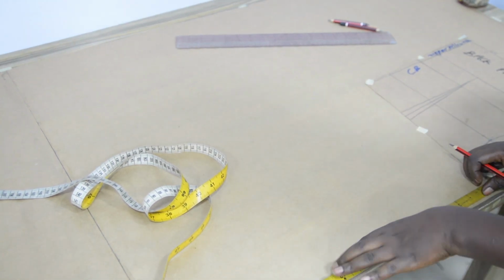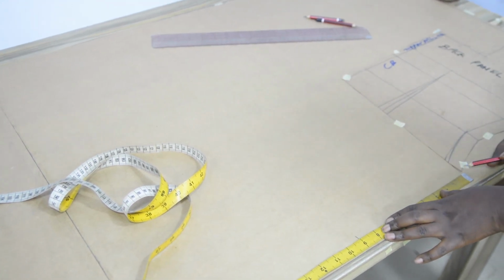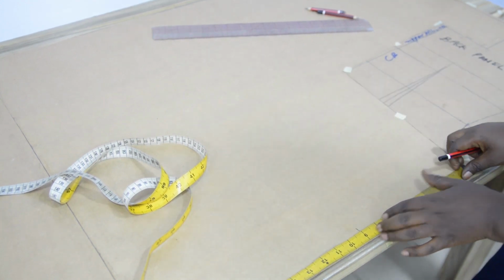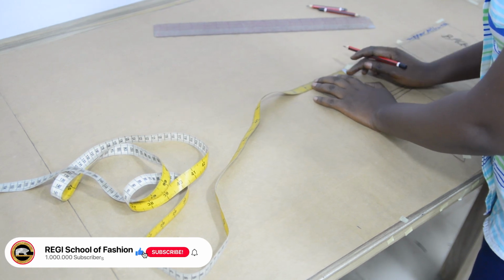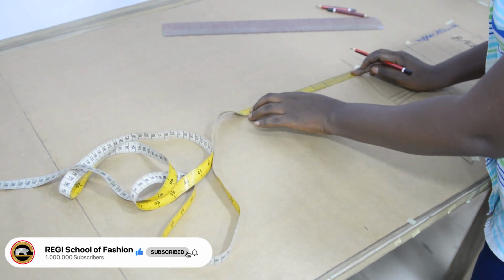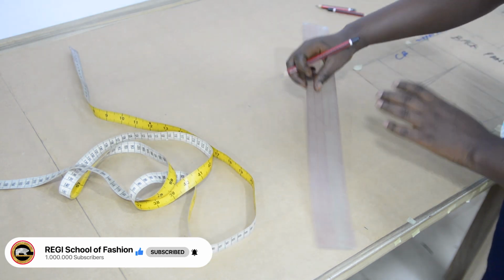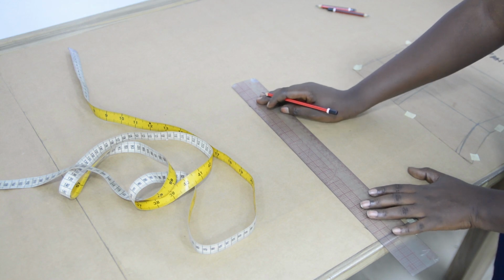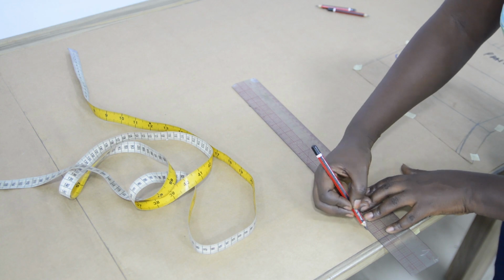And I will have to take the measurement on both sides purposely because the shape I have by this side is different from the shape I have from the center back. So on the center back point, I will insert the same 9 inches for the hip level. So with this, I will not have my line on a straight line. So this is not going to be a perfect straight line.